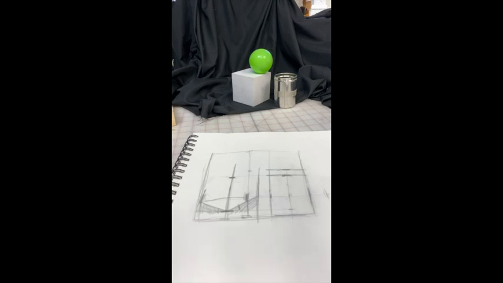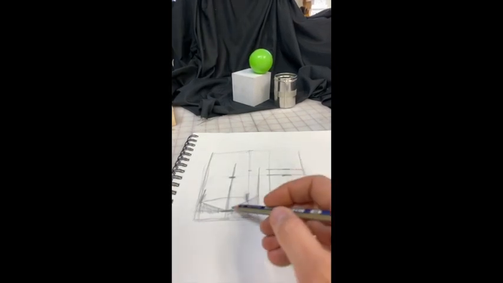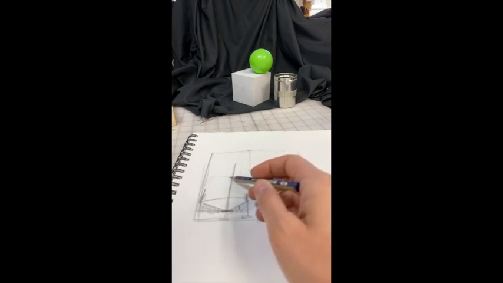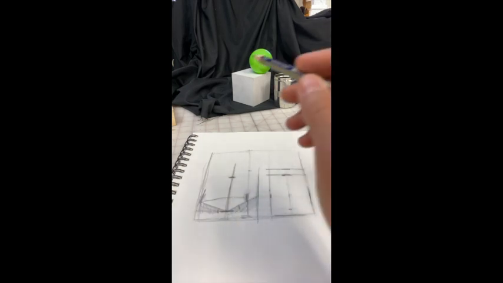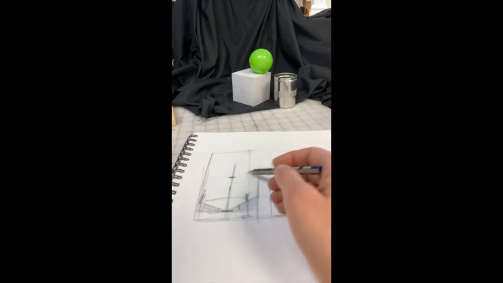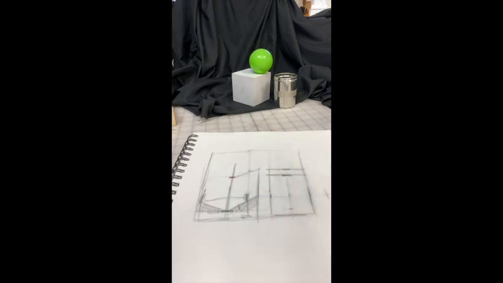So now the interesting thing is that once we have this angle, then I can actually get the angle that's up here as well, the one that's sitting underneath the ball. Because this angle and this angle are basically going to be parallel to each other.